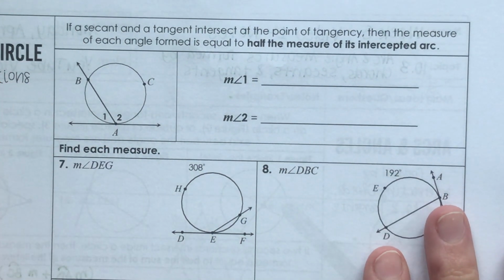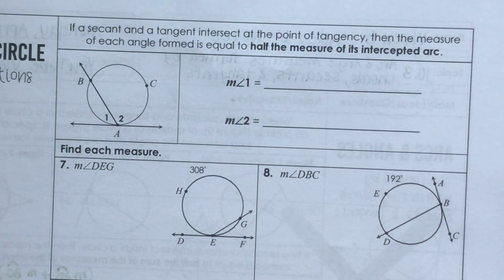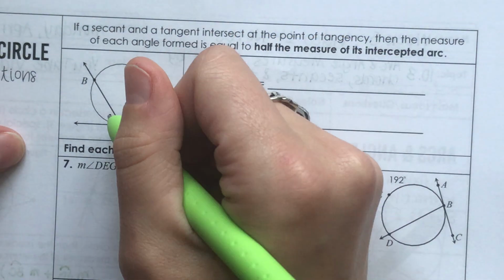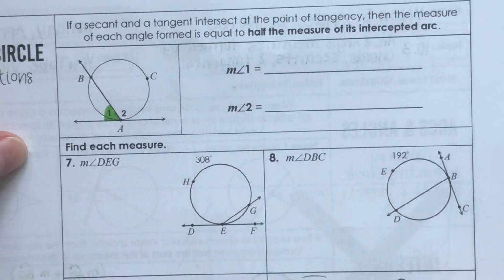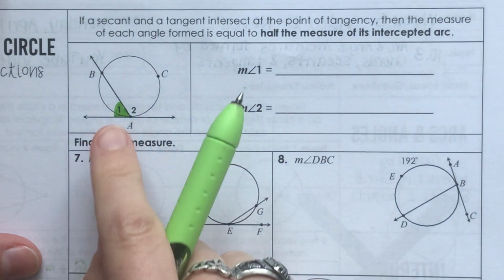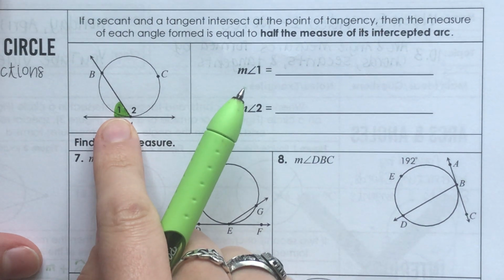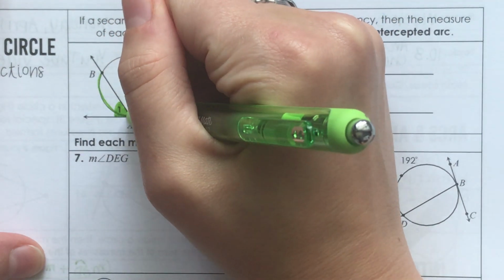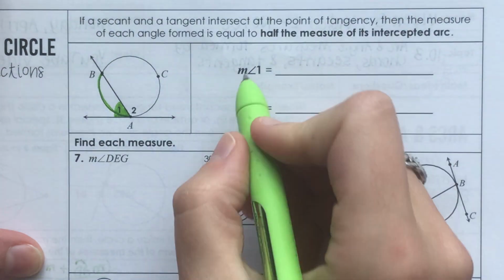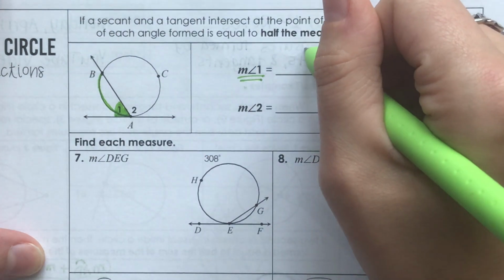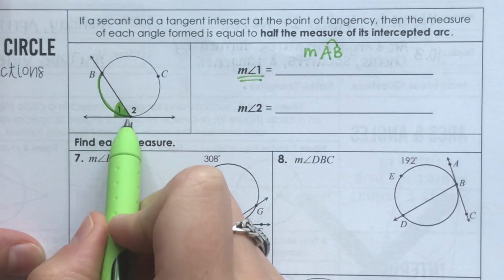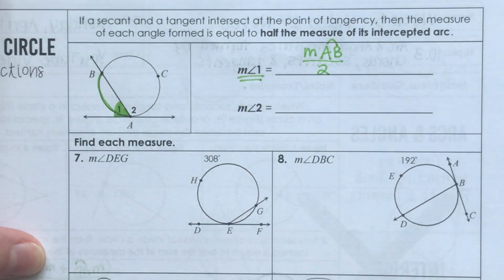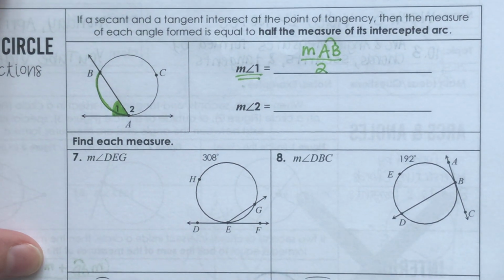So you're noticing here there's a little bit of a pattern. It's always going to be half, so we're always going to be doing some kind of divided by 2. If I'm trying to find the measure of angle 1 right here, I'm going to find the arc that is intercepted with angle 1, and that arc would be this section right here, AB. So to find angle 1, I'm going to take arc AB, whatever this is, and divide it by 2. And that's it. Easy enough.